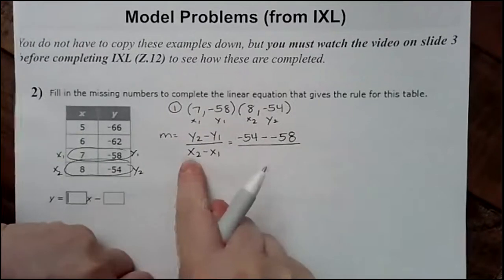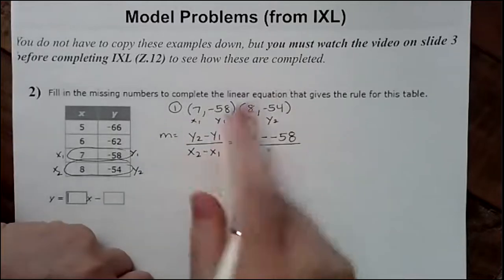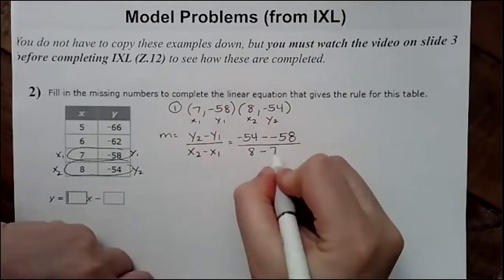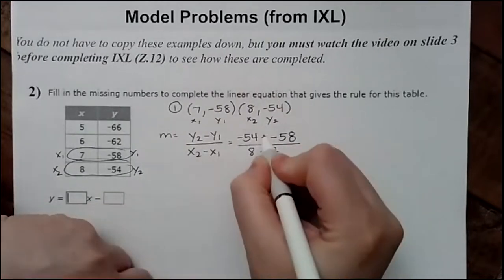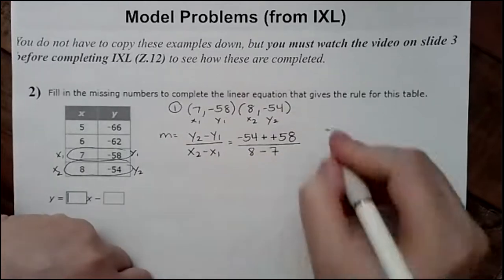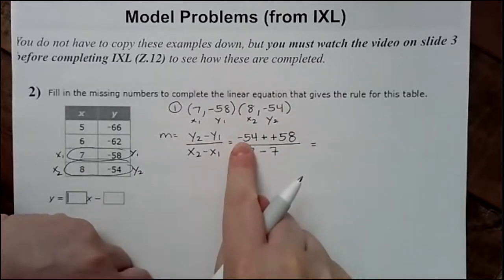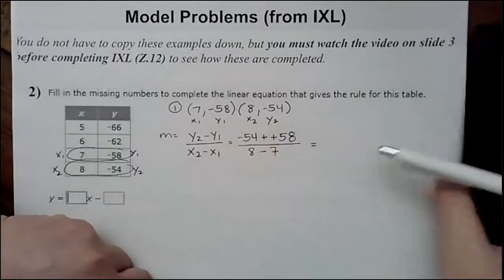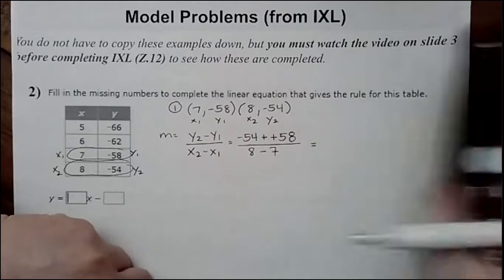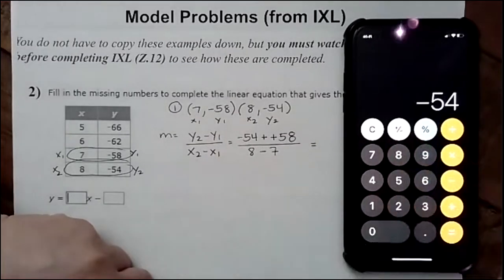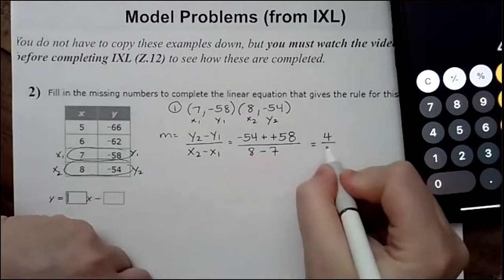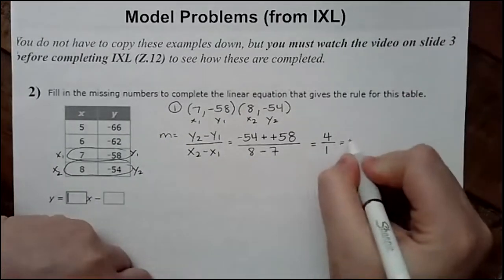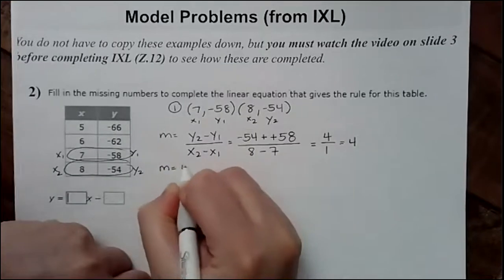Divided by x2 is 8, and x1, again, we're minusing 7, okay? Now, if you know anything about this, we got 2 negatives together, so they become addition. So I get negative 54 plus 58. Handy dandy calculator. Negative 54 plus 58, I get positive 4 over 8 minus 7 is 1. 4 divided by 1 equals 4. So I know that my m equals 4.